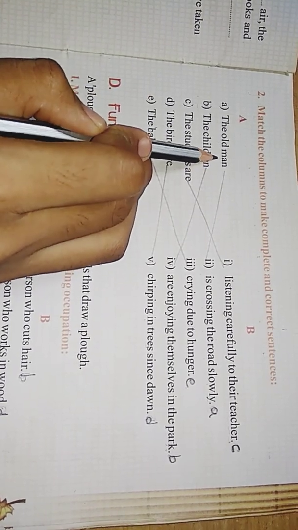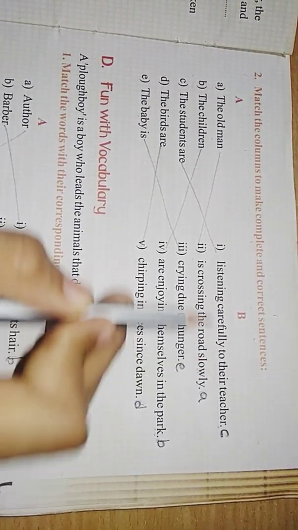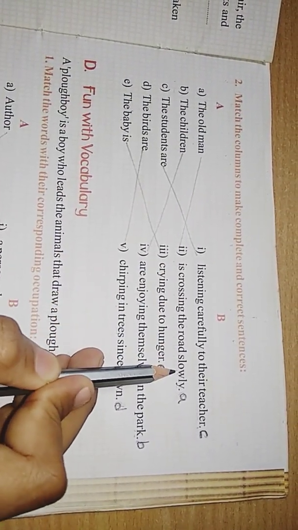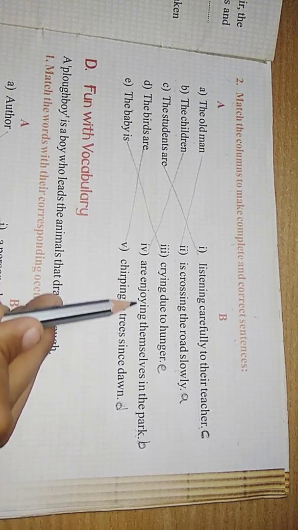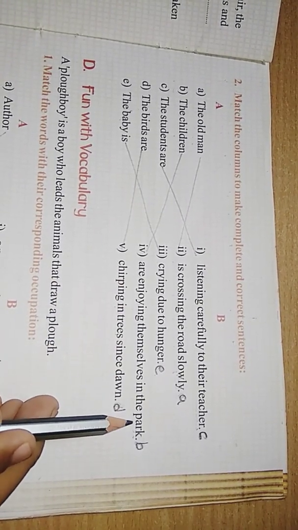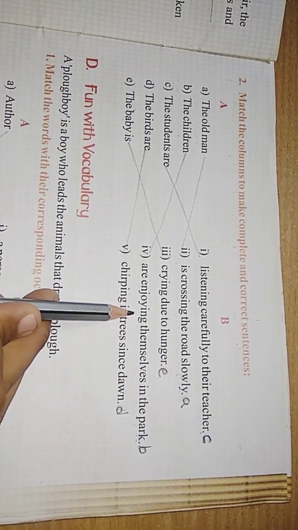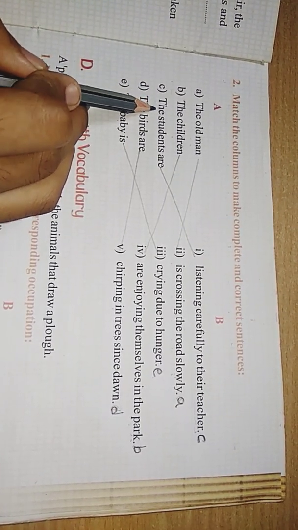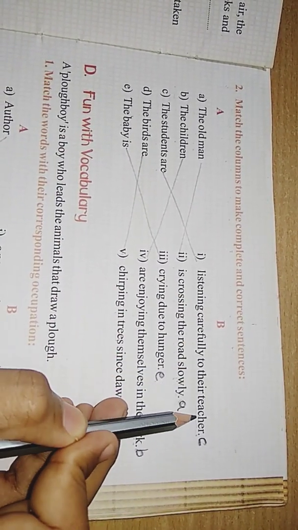The old man is crossing the road slowly. So this makes a correct and complete sense. So it is a correct sentence. The old man is crossing the road slowly. Second, the children are enjoying themselves in the park. So B1 you can see, the children are enjoying themselves in the park. Now see the C1, the students are listening carefully to their teacher.